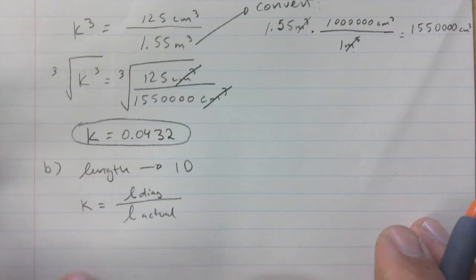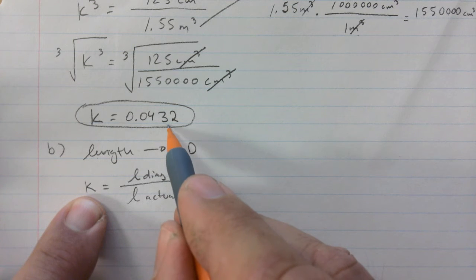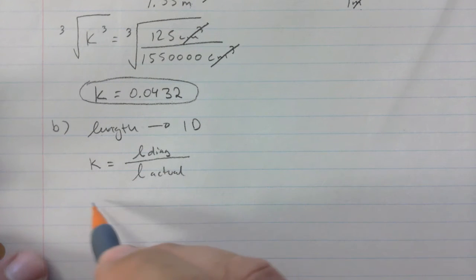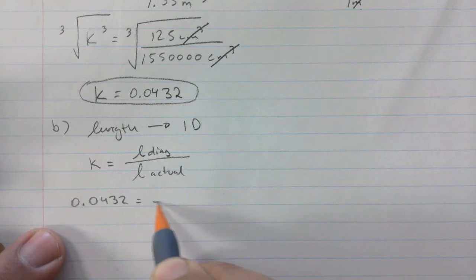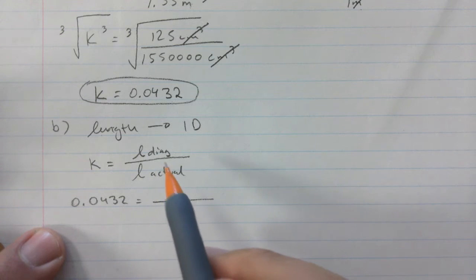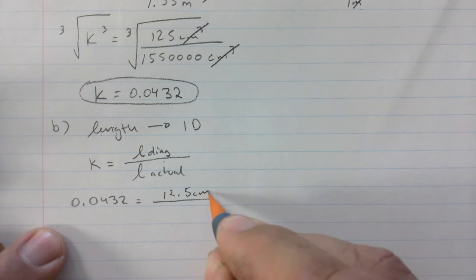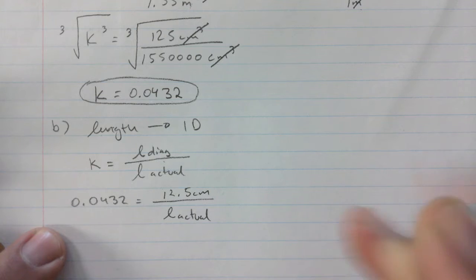Do you know what the scale factor is? You just figured it out in A, so I'm just substituting there. 0.0432. What's the length of the diagram? It's 12.5 centimeters. And so length of actual is unknown.